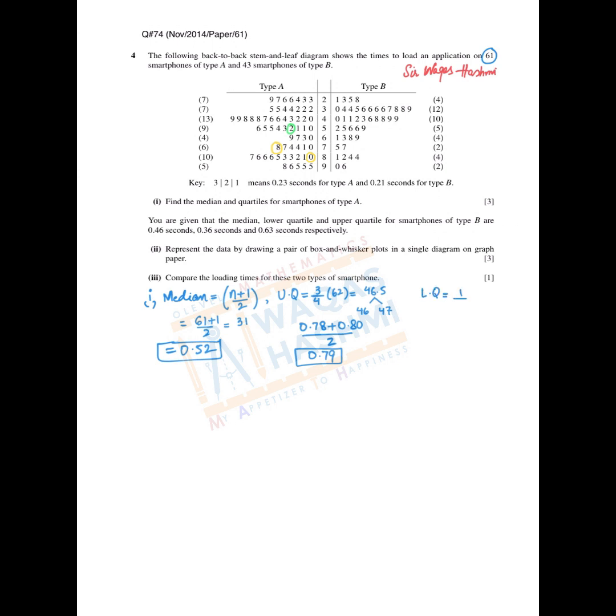For the lower quartile the working strategy will be similar. That means 1 over 4 of 62. So 62 divided by 4 is 15.5. And 15.5 again leads to two values, that is we are looking for the 15th and 16th term. From the table, it's 7 plus 7, 14. So the 15th and 16th terms lie here.